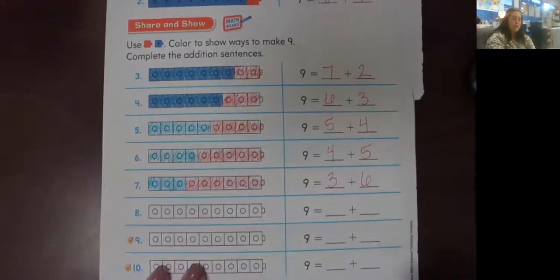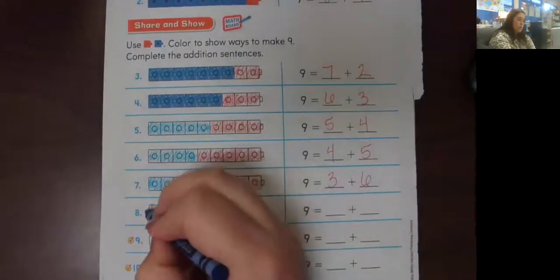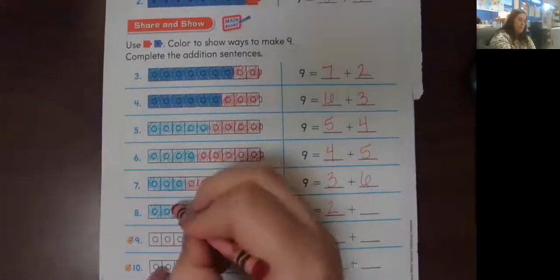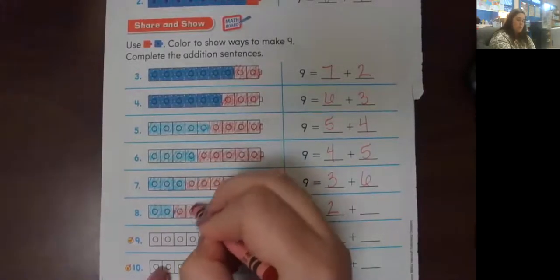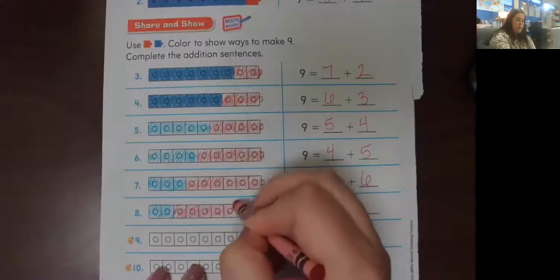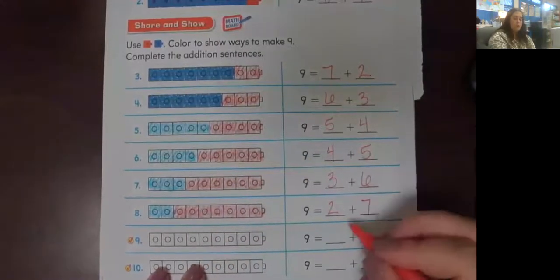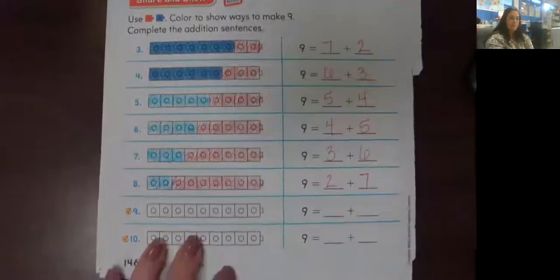So 3 plus 6 equals 9, okay? Next one, instead of doing 3, we're going to do 2. 1, 2 blue plus 1, 2, 3, 4, 5, 6, 7 red. So 2 plus 7 equals 9, okay?